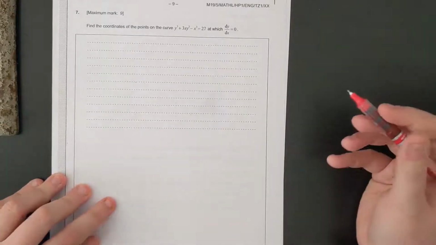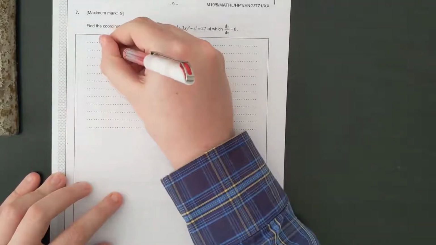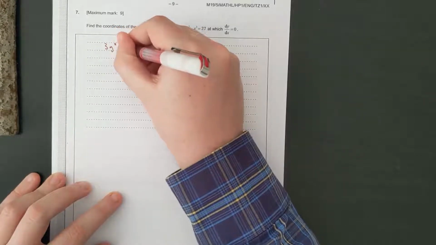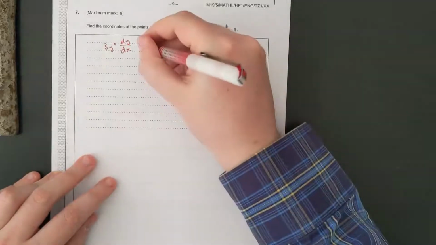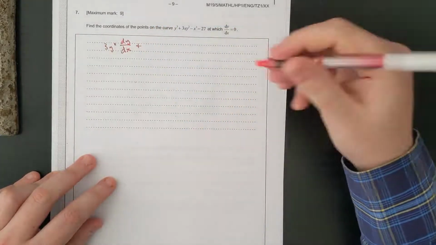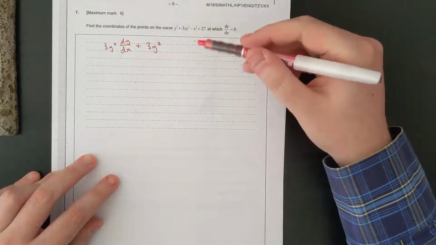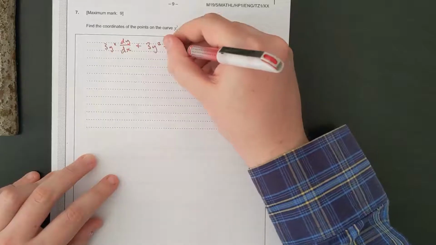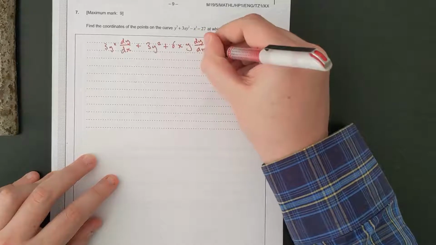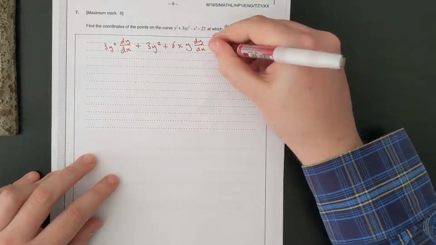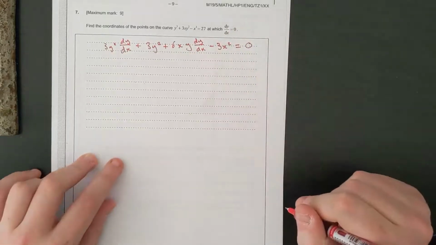So I'm going to begin my implicit differentiation by differentiating y cubed, which is 3y squared dy/dx. You can show that using the chain rule, but you should be fine now. 3xy squared, we'll need to use the product rule. If I differentiate 3x, I get 3, so that would be 3y squared. And if I differentiate y squared, I get 2y dy/dx, so plus 6xy dy/dx. And if I differentiate x cubed, I get minus 3x squared. If I differentiate 27, I get 0.